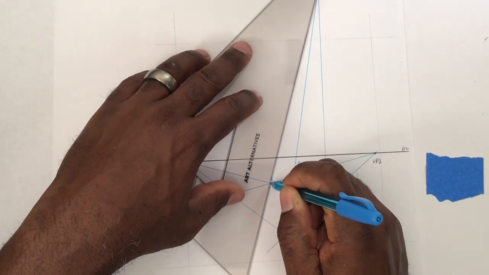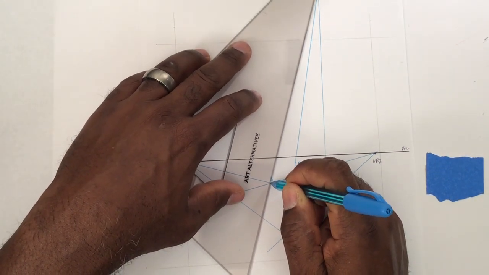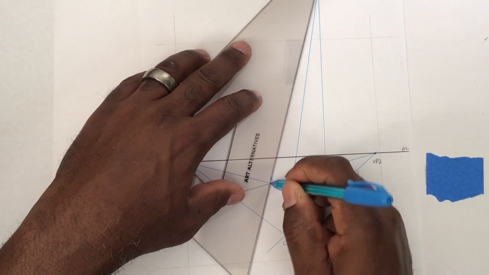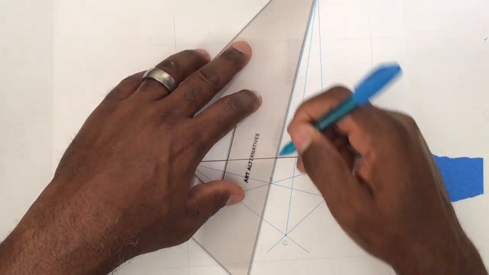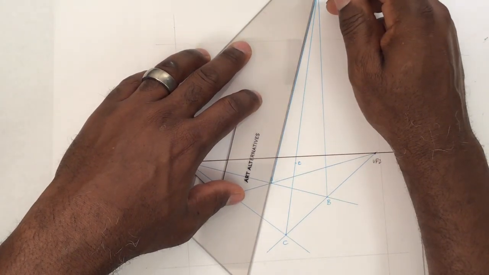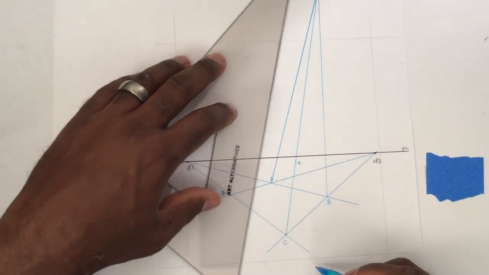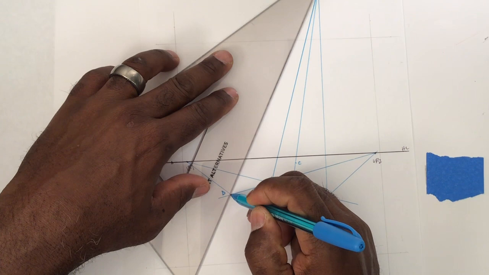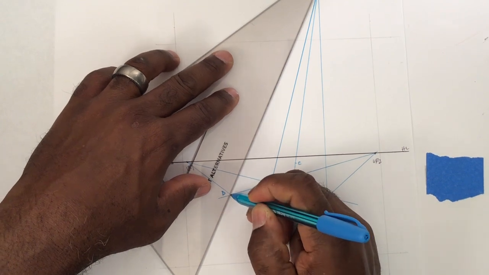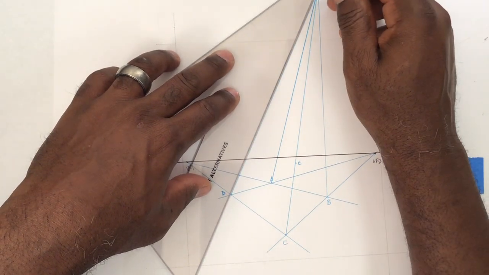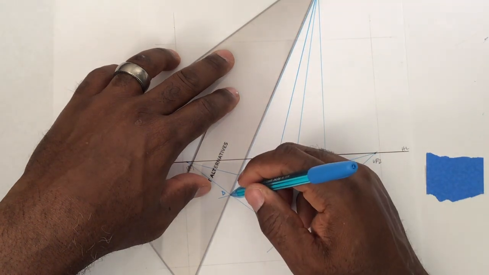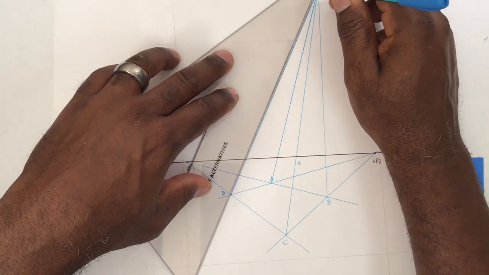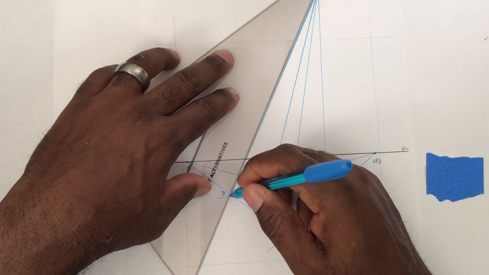A to V3. So real quick, I marked vanishing point 3, but I hit it a little inaccurately. So I'm just continuing to hit the point that I'm hitting, a new VP3 right now. I'm just trying to keep it consistent because I didn't hit it exactly.